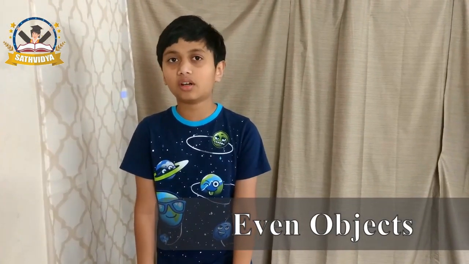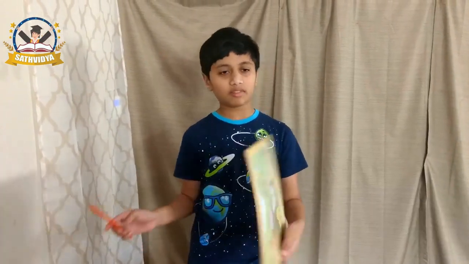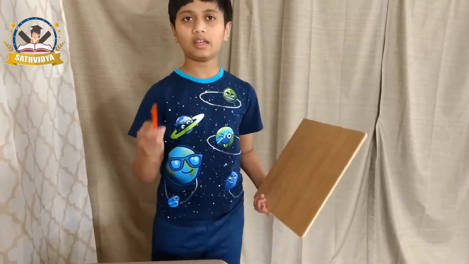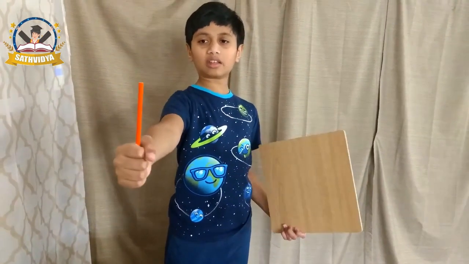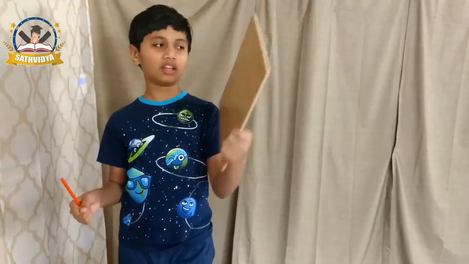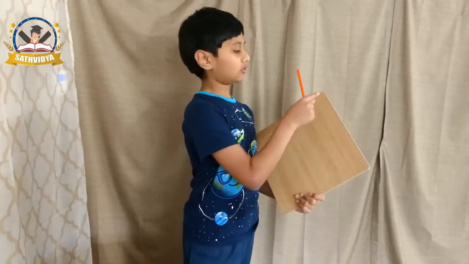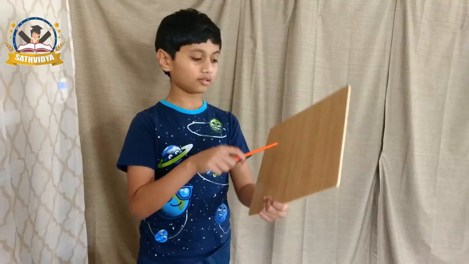Now let's check the center of gravity of most uneven objects. And remember, on even objects, you can use line symmetry to find the middle point. So, you need a colored pencil, as long as it has no eraser, a square thing, and put an X like this. And then you'll find the middle point.